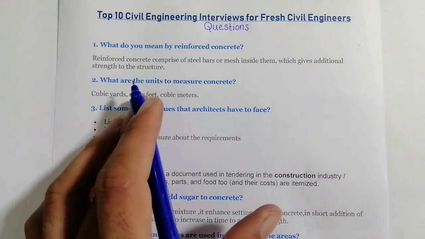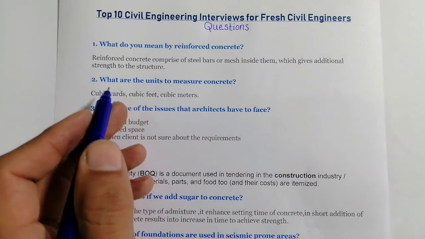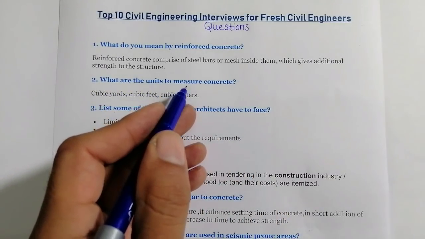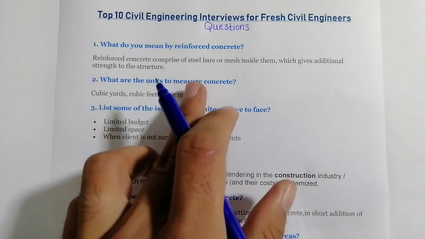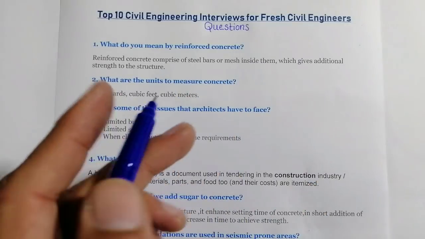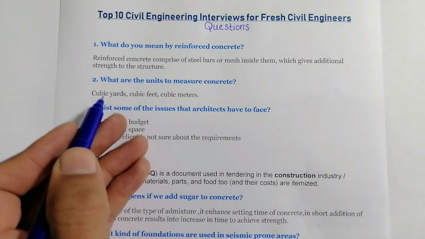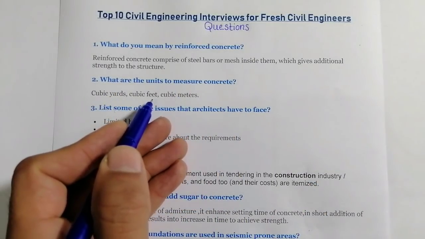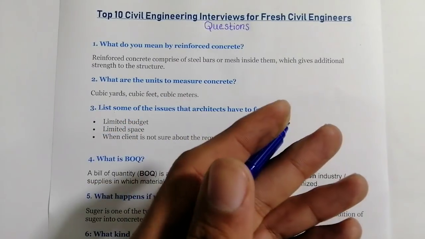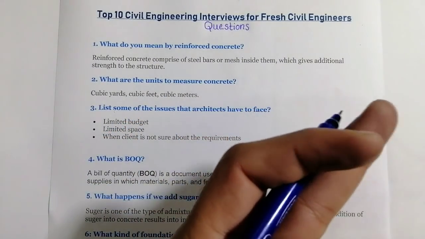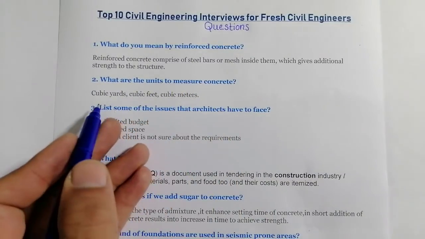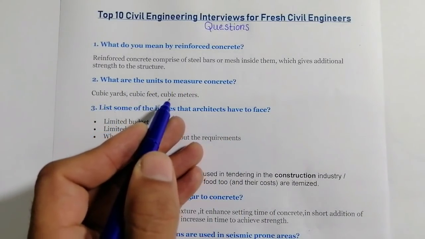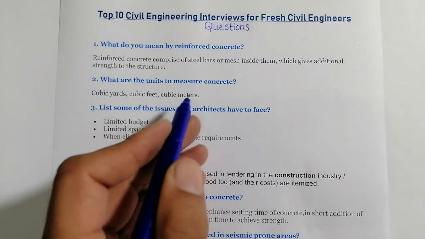Now the second interview question: what are the units to measure concrete? Remember, guys, this is the answer: cubic yards, cubic feet and cubic meters. You can't say cubic inches, etc. These are the units to measure concrete: cubic yards, cubic feet, cubic meters.